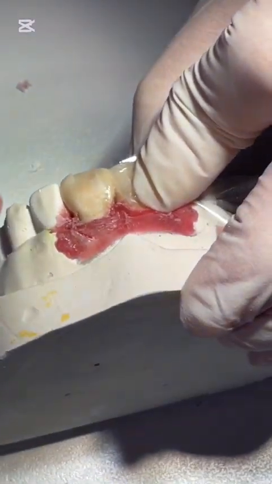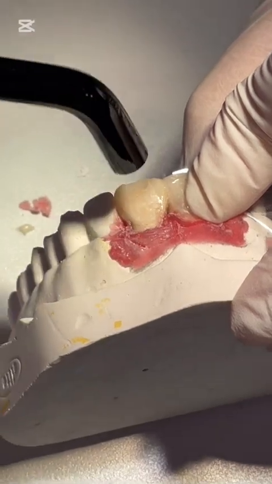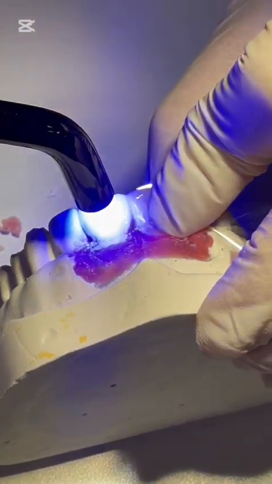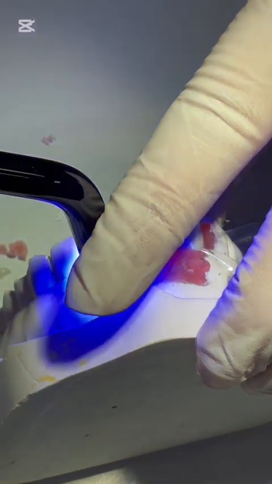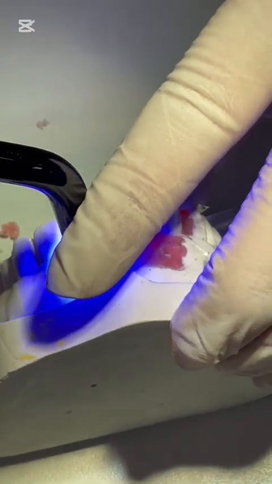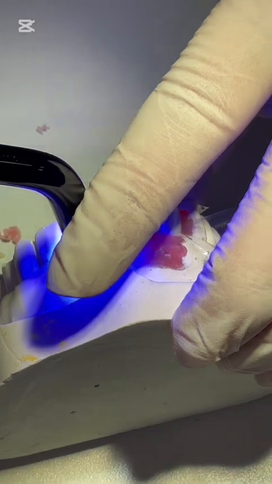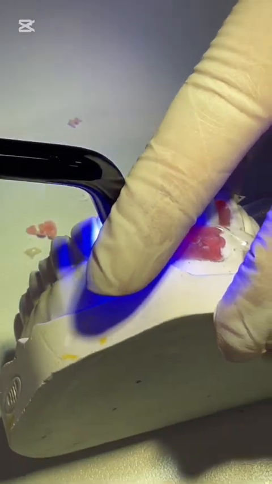Okay, light cure. Now I want to show you something. Now we just increase the width, and you will see how ugly the tooth looks if it is very wide. That's why we should keep the proportions.